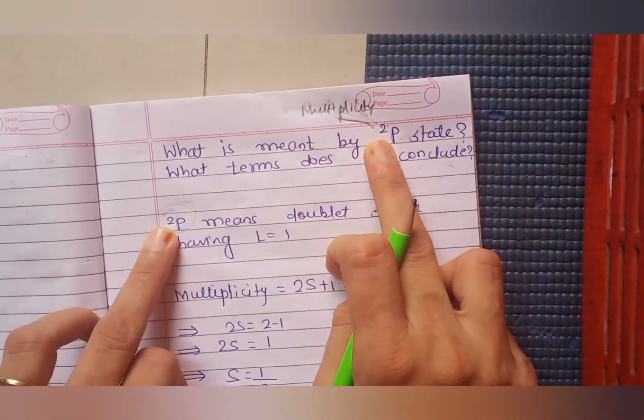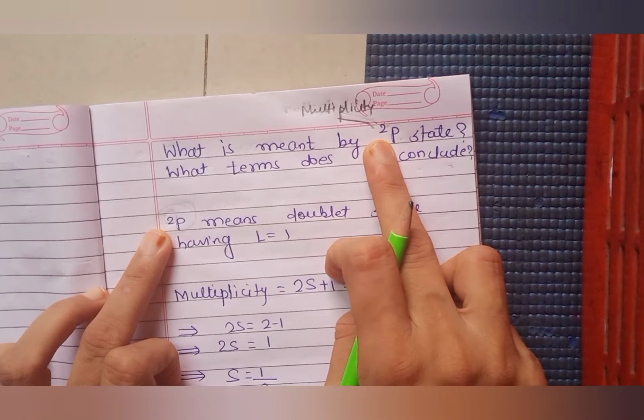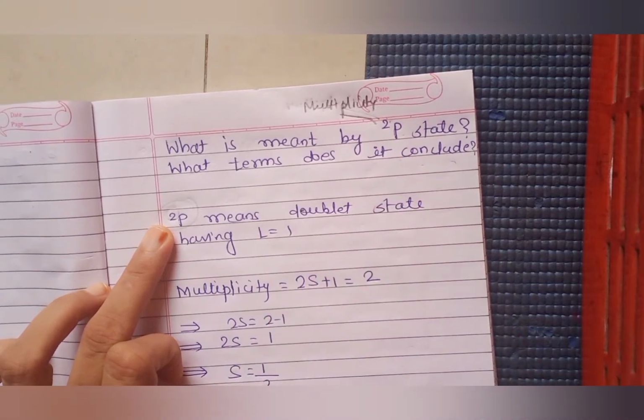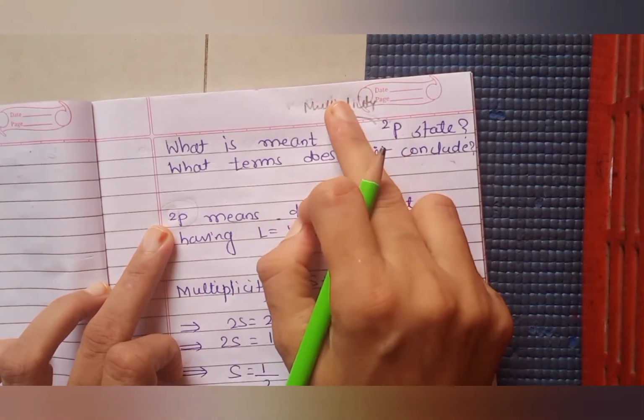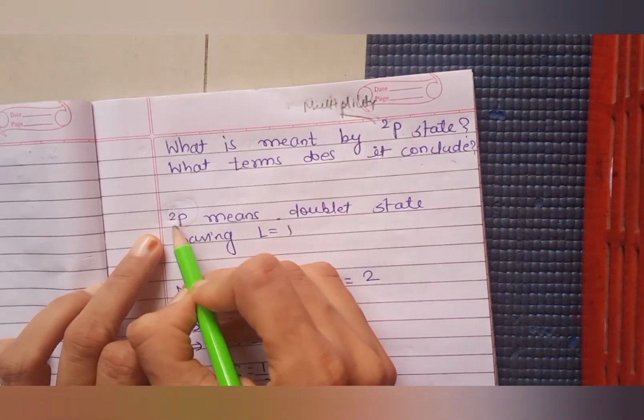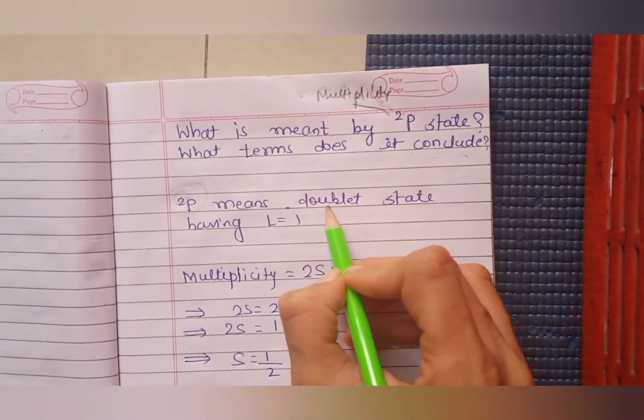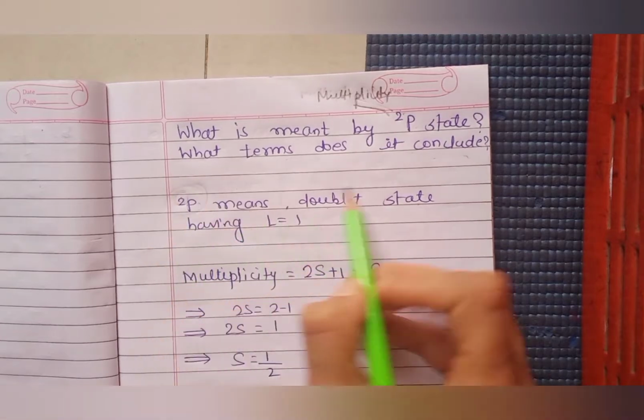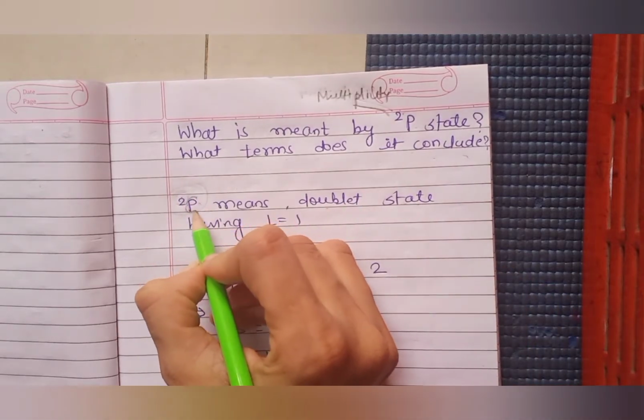Now multiplicity is 2. What is multiplicity? Multiplicity means that the given orbital state splits up into substates. So that is nothing but the value of multiplicity. How many substates are there here? We have 2 substates. So that is called a doublet state. 2p means doublet state. And which letter have we used over here?